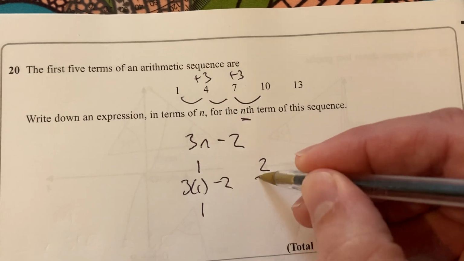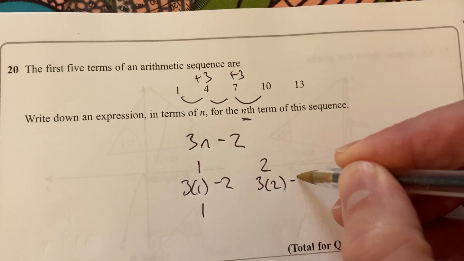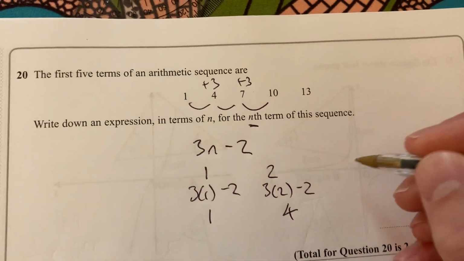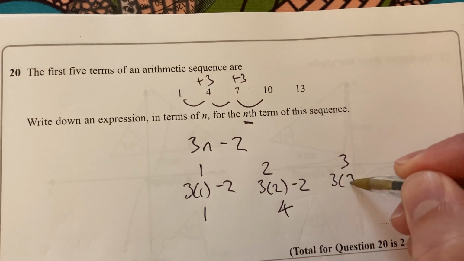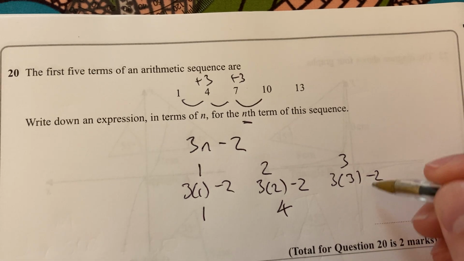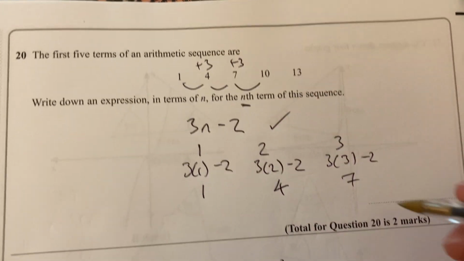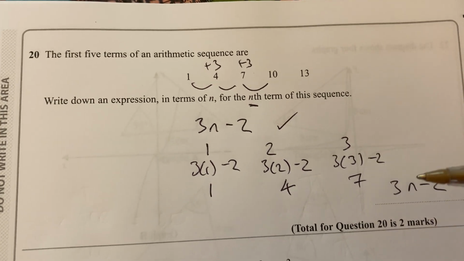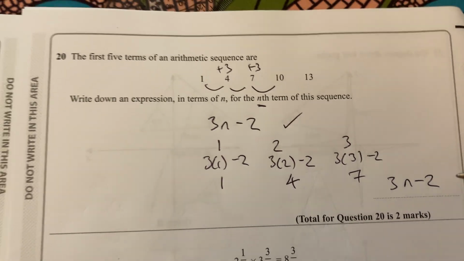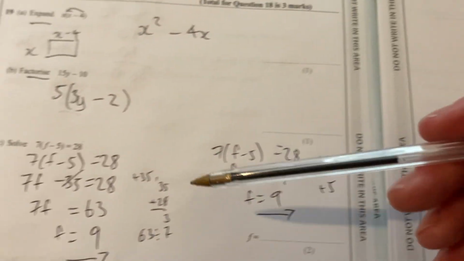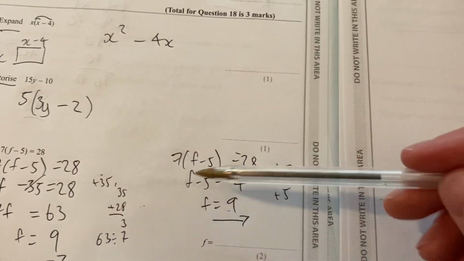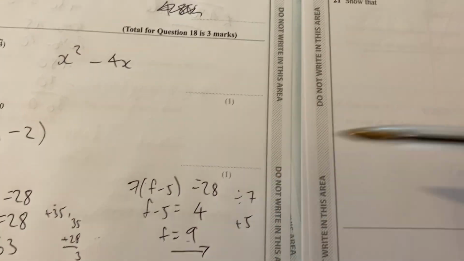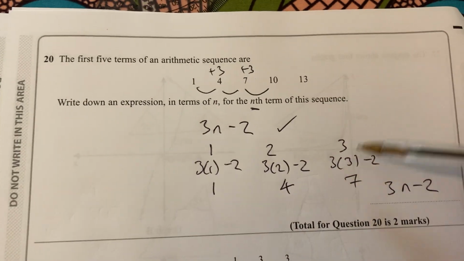If I check 2, 3 times 2 is 6, minus 2, I get 4. And for the checking of it, 3 times 3 minus 2, that's 9, minus 2 is 7. So that is correct. 3n minus 2. Good thing about algebra is that you can often check your answers. As we did when we solved that, we could check that f equals 9 was the answer. And you can do that with a sequence as well.